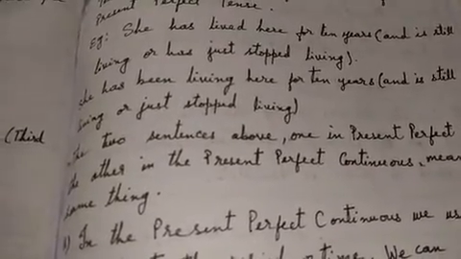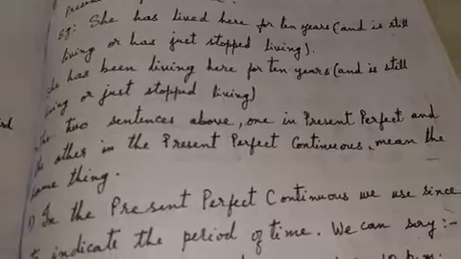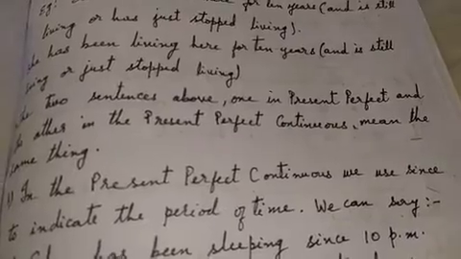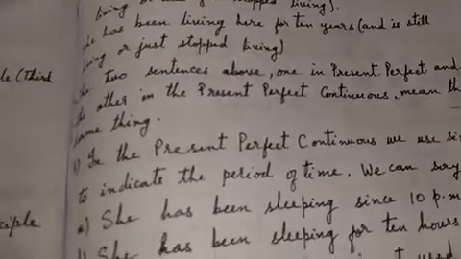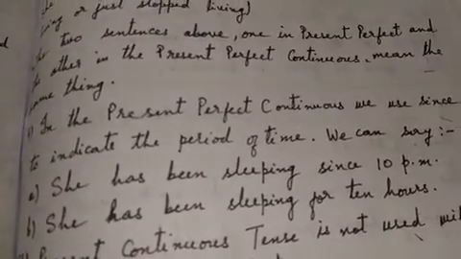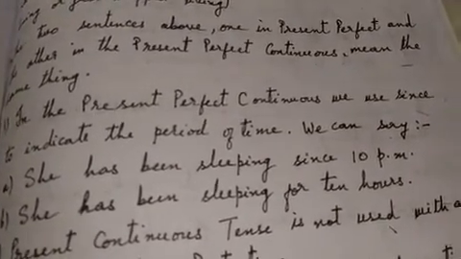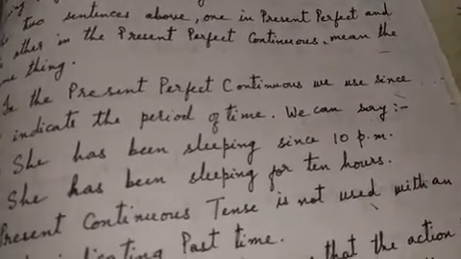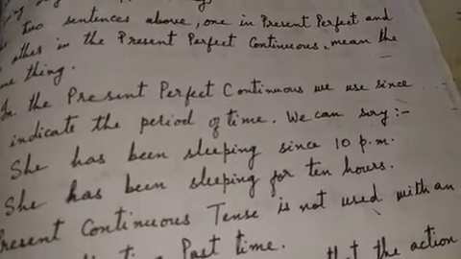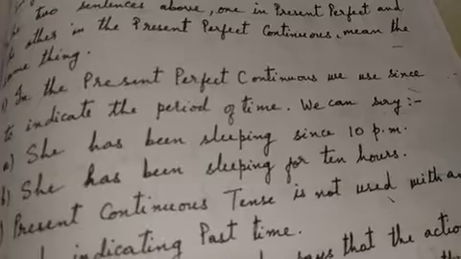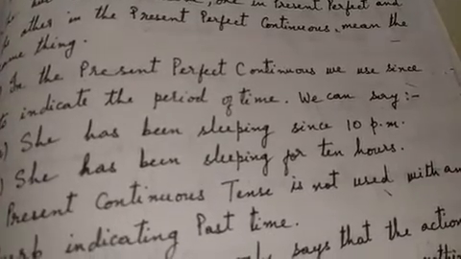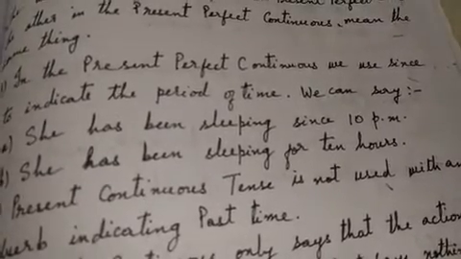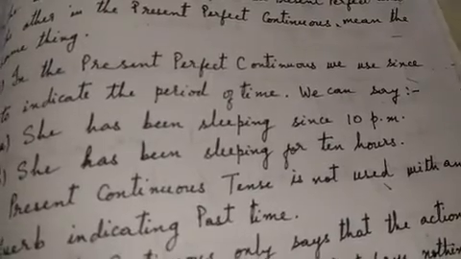So here we see that the two sentences above, one in present perfect tense and the other in the present perfect continuous tense, mean the same thing. All right. Second rule, in the present perfect continuous, we use since to indicate the period of time. We can say, she has been sleeping since 10 p.m. The second sentence says, she has been sleeping for 10 hours. So when we use since, it has a specific time, and when we use for, it is just a duration of time.